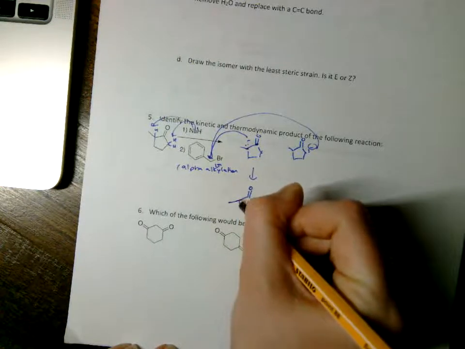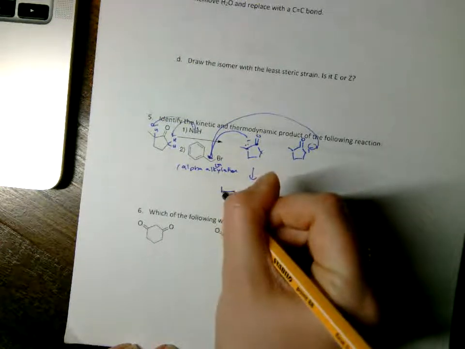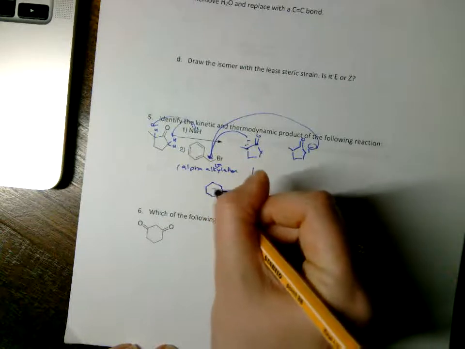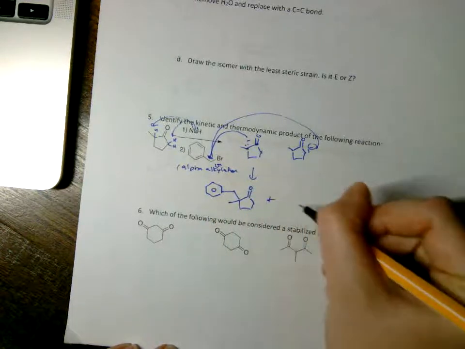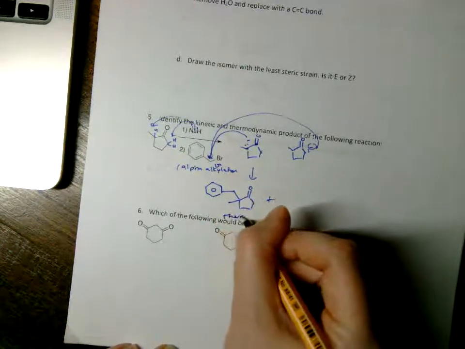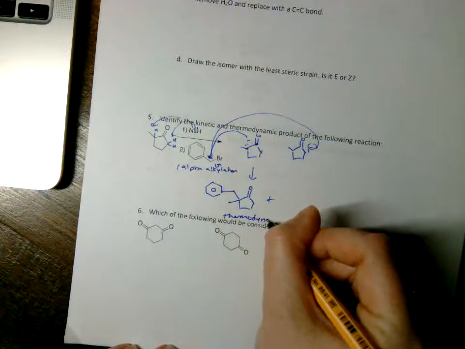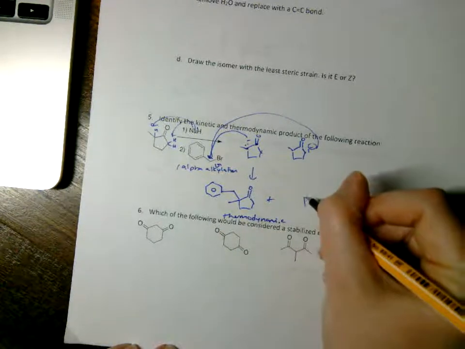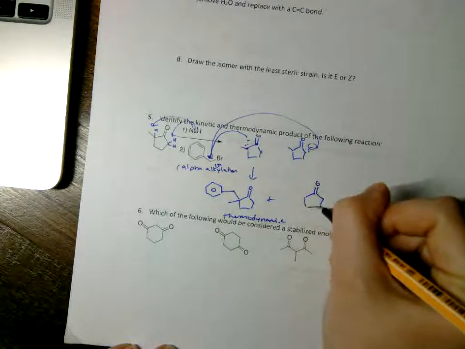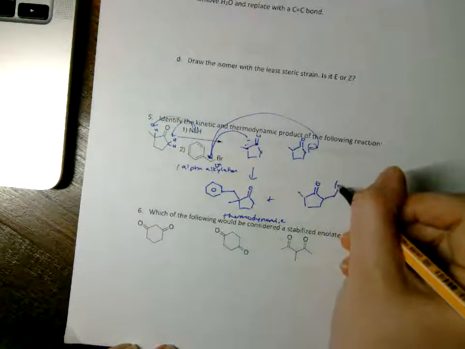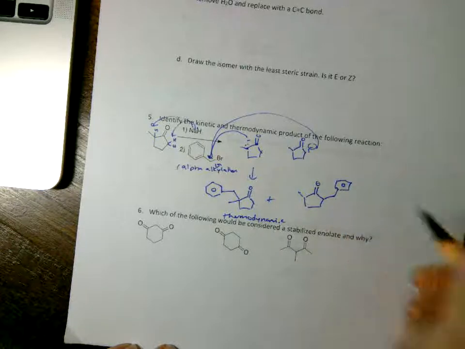And then if you go here, you would get a benzyl substitution because it has a bend in it. Oh, and that's the thermodynamic, more substituted, more stable. And then the kinetic is the less substituted, less stable. That's my terrible benzene.